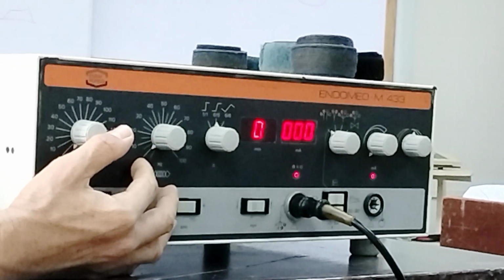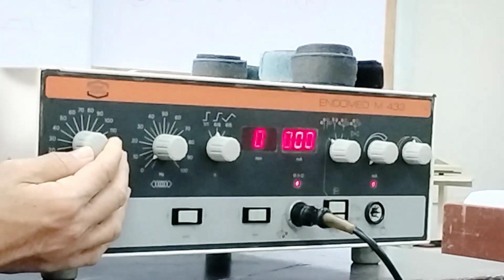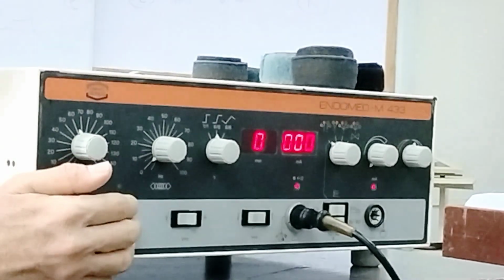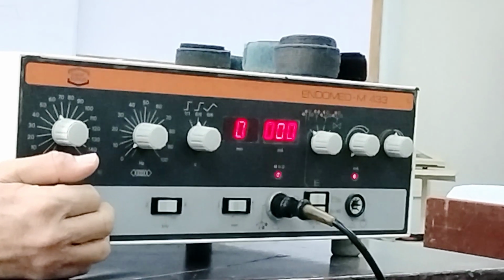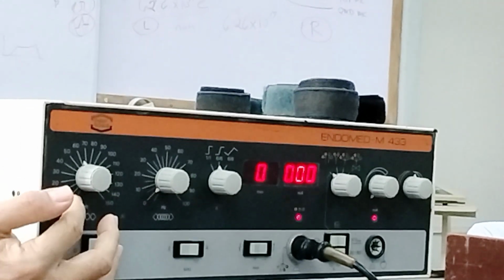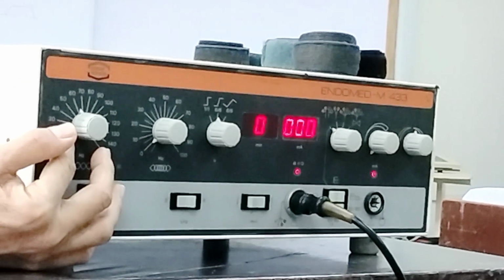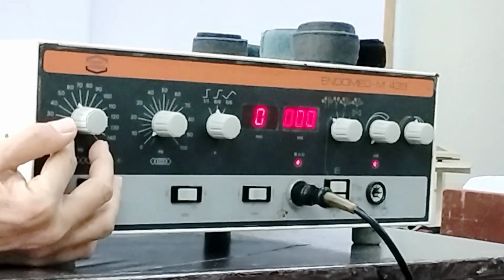So let's say you place this value to 60 hertz. That would indicate that if this is 4 kilohertz, the other medium frequency current is 4060 hertz.